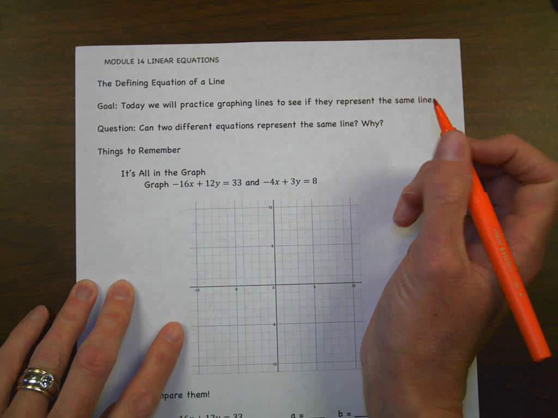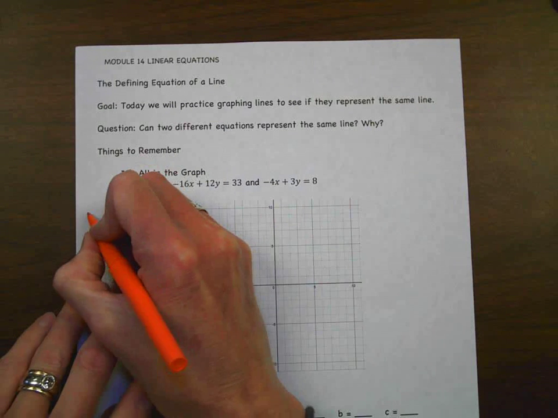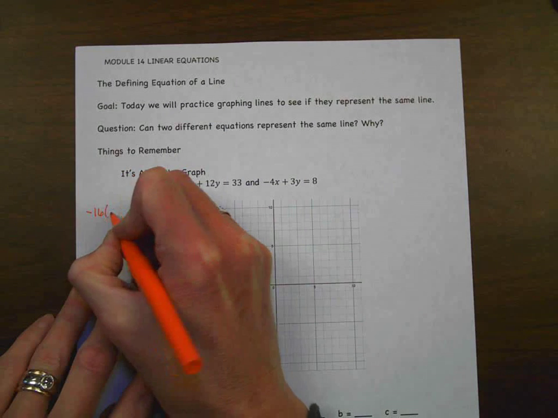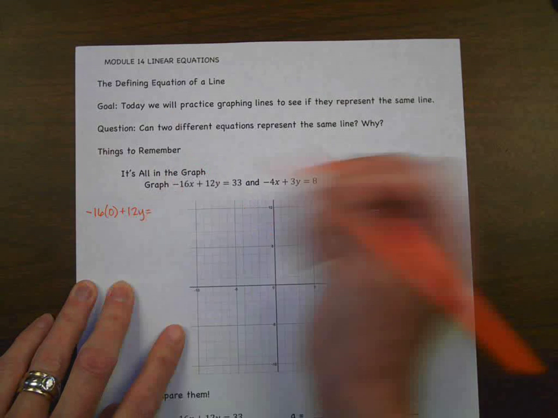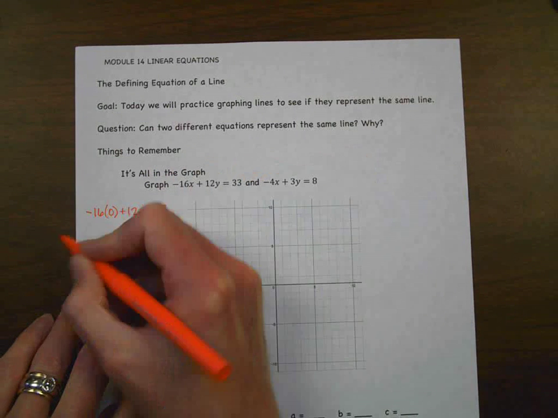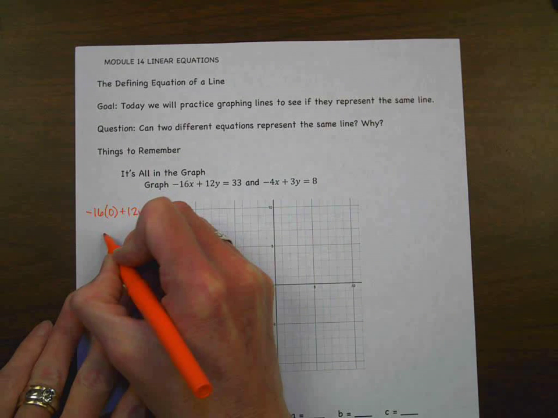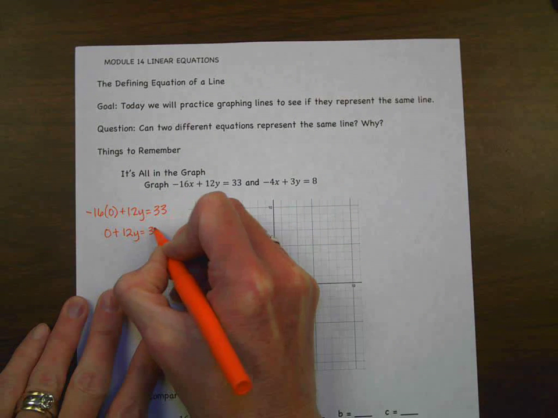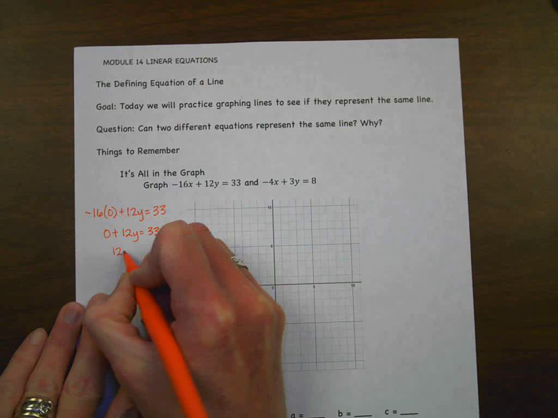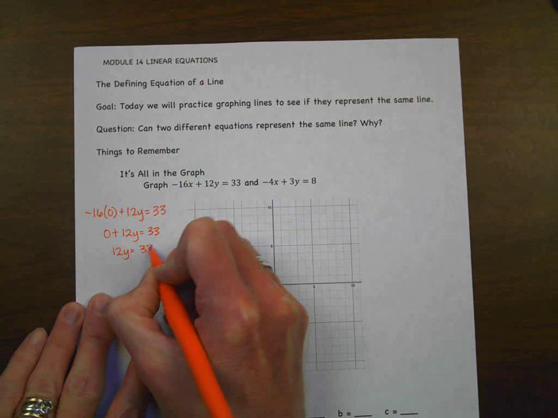So when x is 0, we find the y-intercept. If I take negative 16 times 0 plus 12y equals 33, then negative 16 times 0 is 0, so I have 0 plus 12y equals 33, and then 12y equals 33.